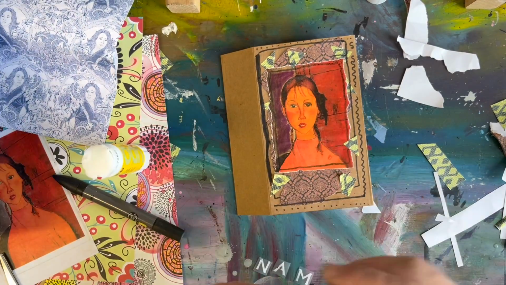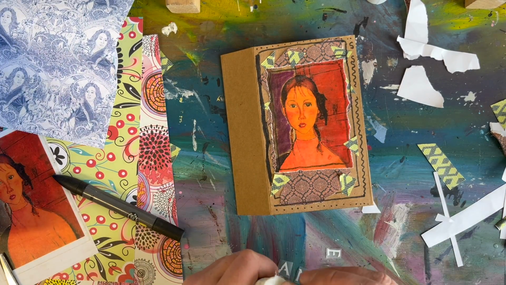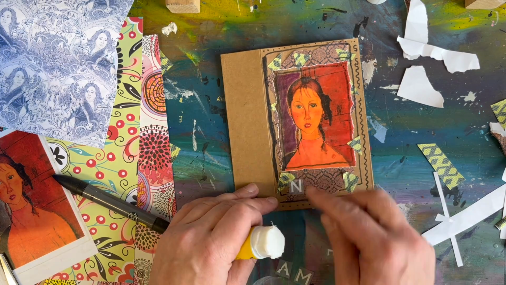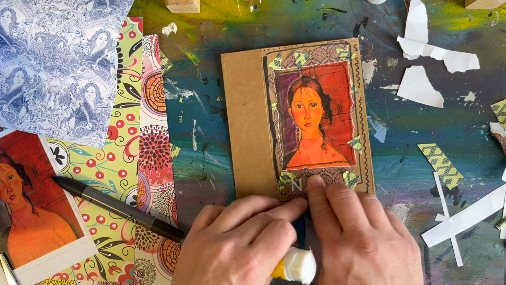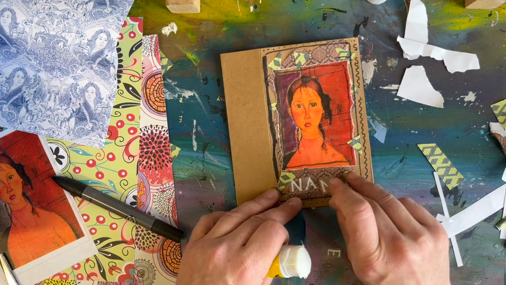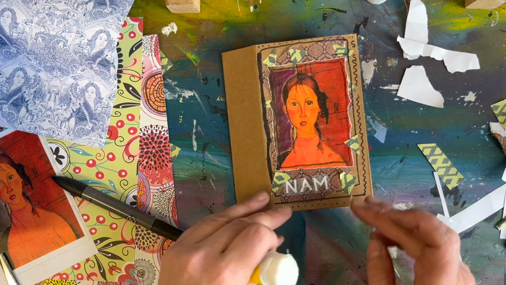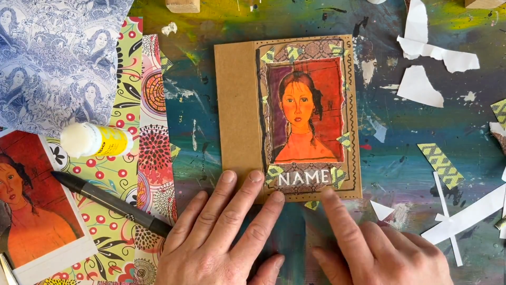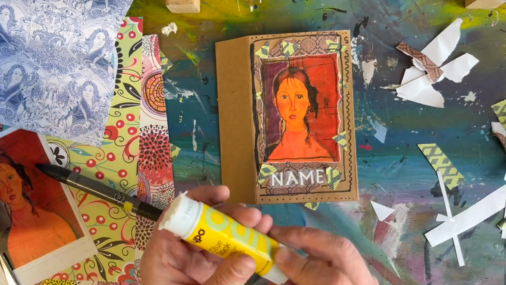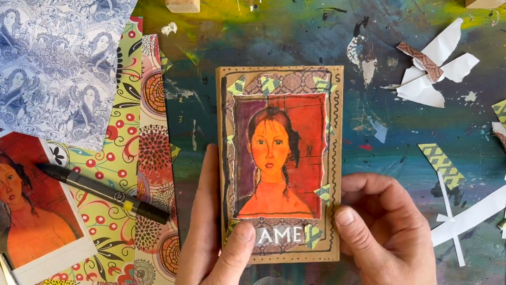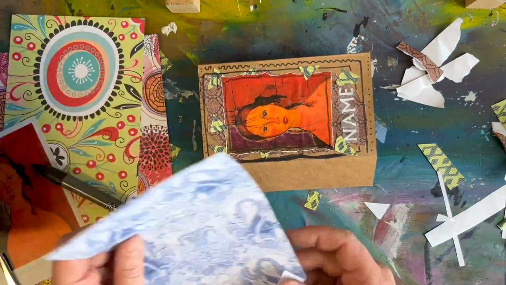So the next thing to do is to add your name. We'll have some letters for you to cut out. I've got some already prepared here, and you're going to attach your name somewhere on the box. You don't have to put it where I'm putting it. You can put it anywhere you like. Obviously, do not write the word name. You need to write your name. And then we're going to look at the sides.